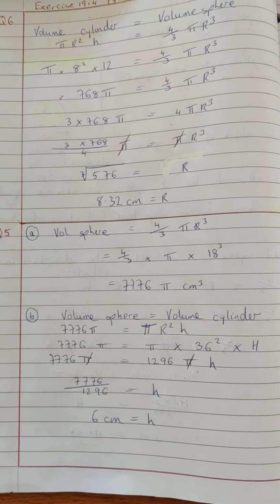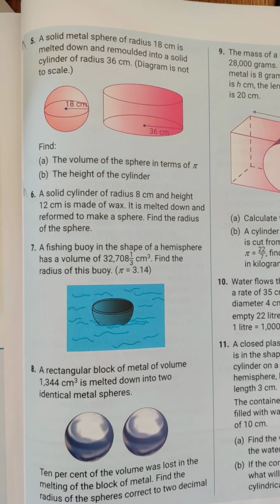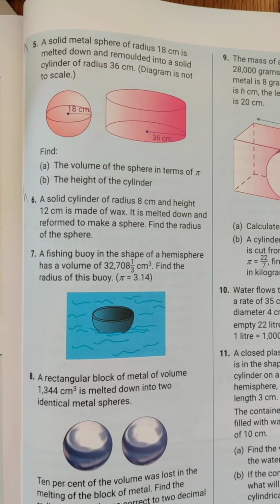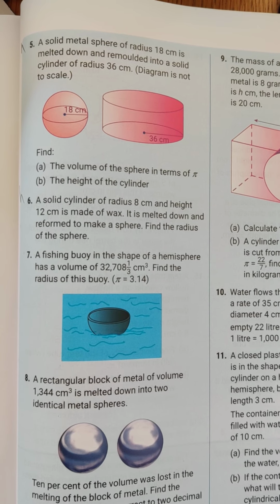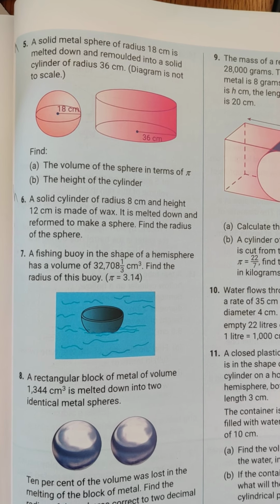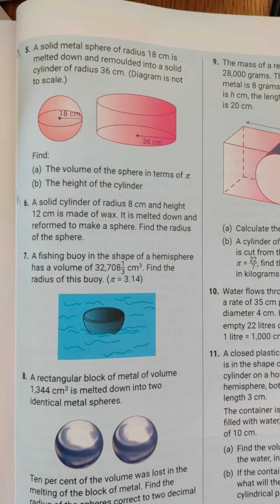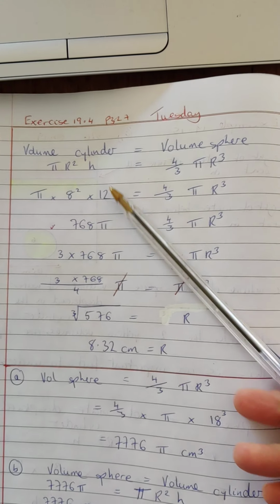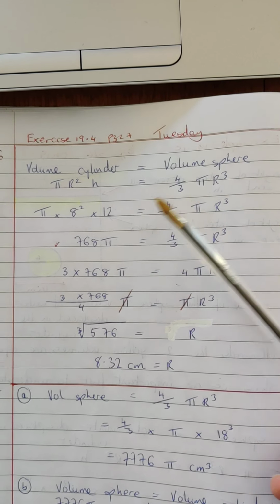The next question is question 6. A solid cylinder of radius 8 and height 12 is made of wax. It's melted down and reformed into a sphere. Therefore, the two volumes are the same, the volume of the sphere and the volume of the cylinder. So volume of the cylinder equals the volume of the sphere.